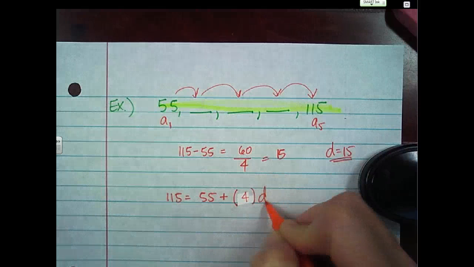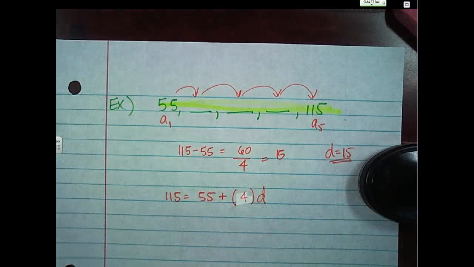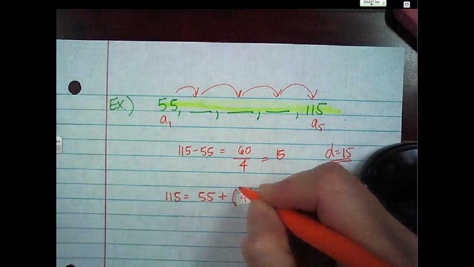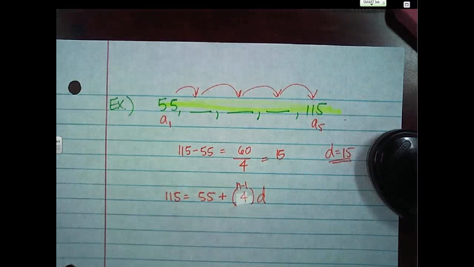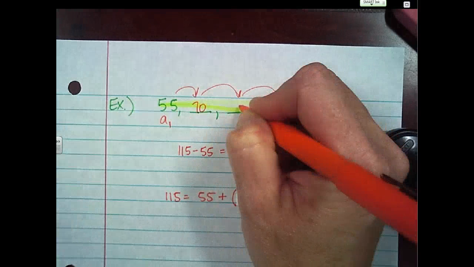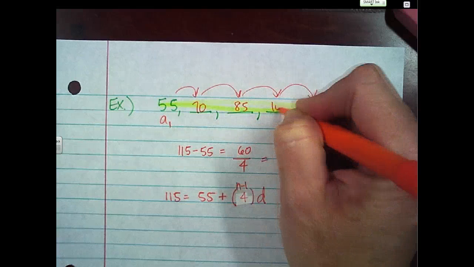Times D, and solve for D. Either way is fine. 4 jumps. It's n minus 1, remember? So then the fill-in numbers are 70, 85, and 100.